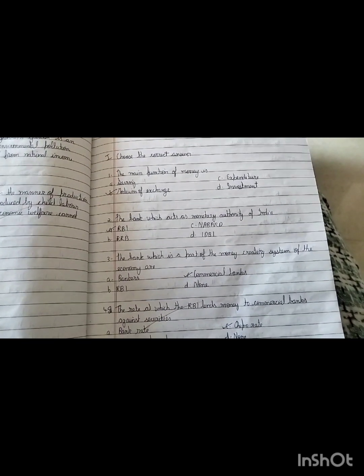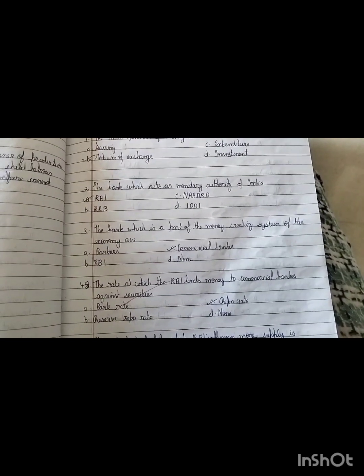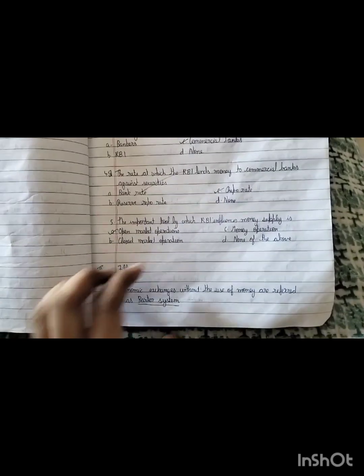The main function of money is medium of exchange. The bank which acts as the monetary authority of India is RBI. The bank which is a part of the money creating system of the economy are commercial banks. The rate at which the RBI lends money to commercial banks against securities is repo rate. The important tool by which RBI influences money supply is open market operations. Economic exchanges without the use of money, it is referred to as barter system.